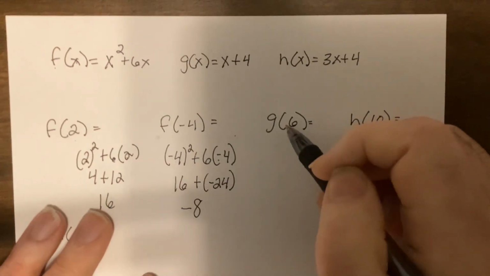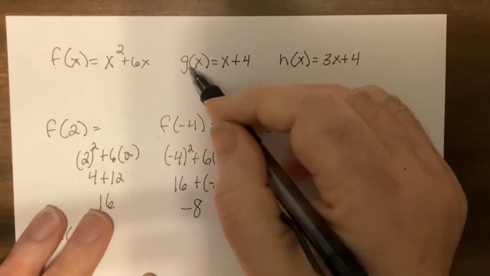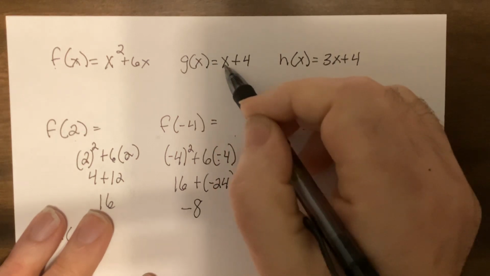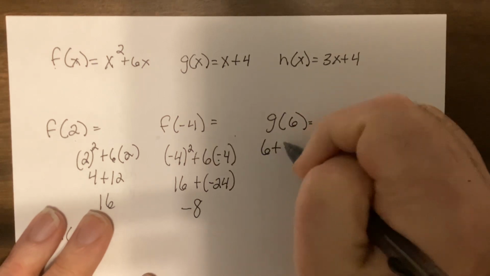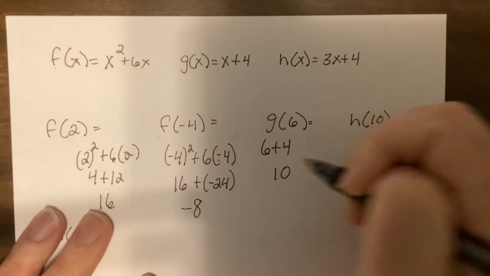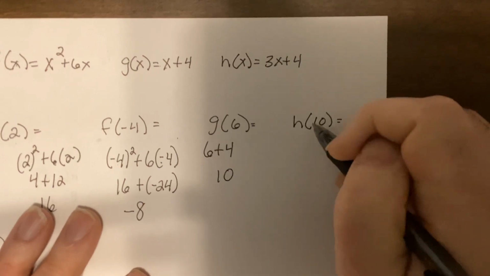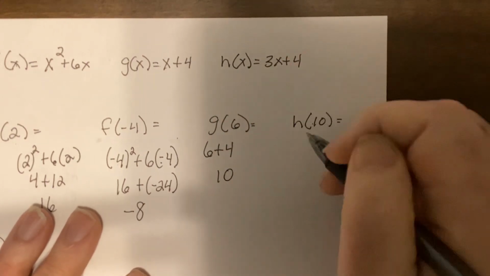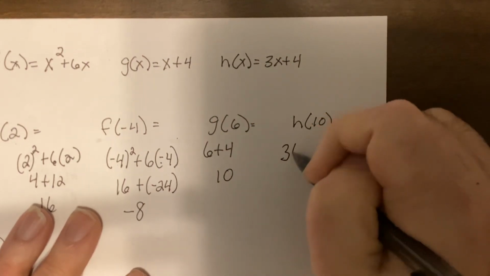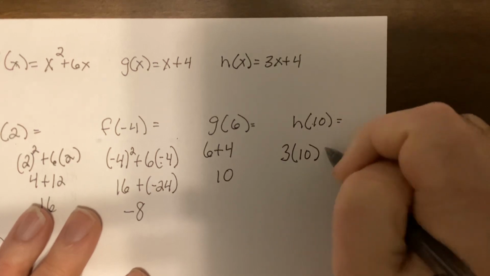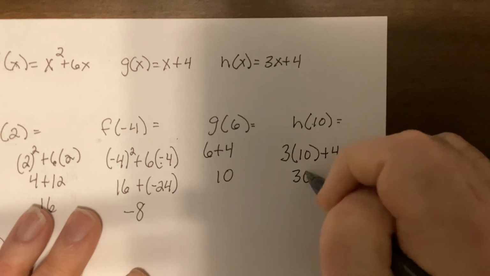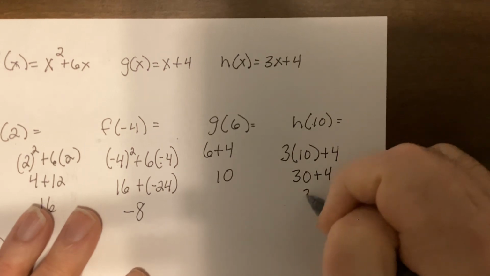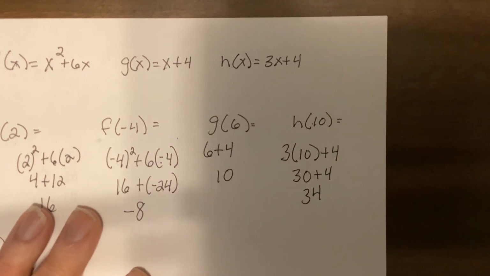So g of 6, we'd find g, here it is, says take whatever we put in for x and add 4 to it. So it'd be 6 plus 4 is 10. Then h of 10, find function h, it'd be 3 times 10 plus 4. So it'd be 30 plus 4 is 34.